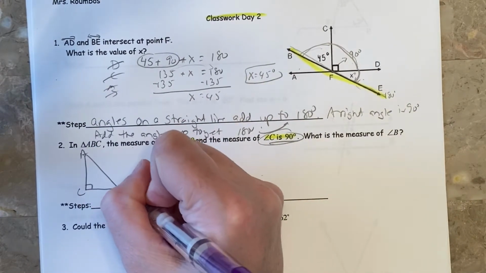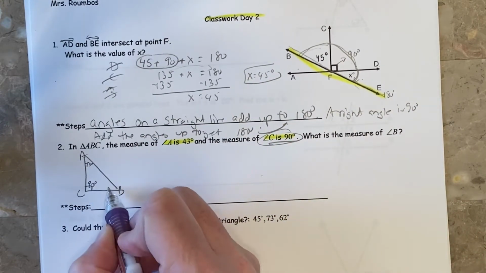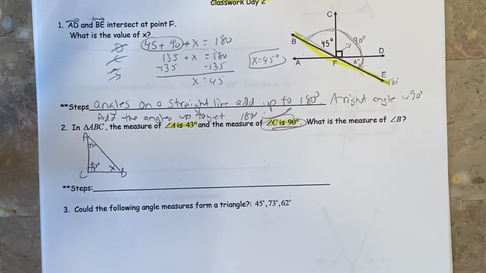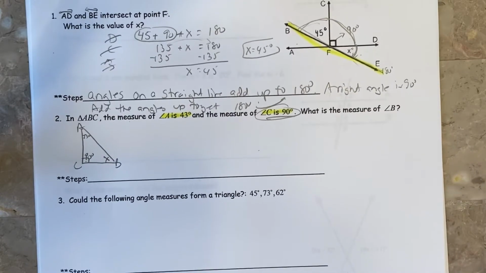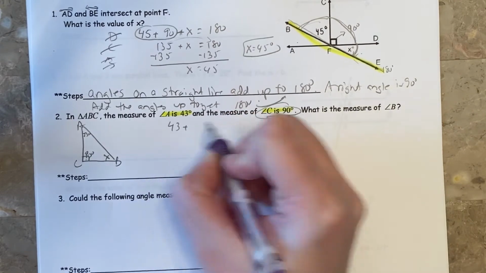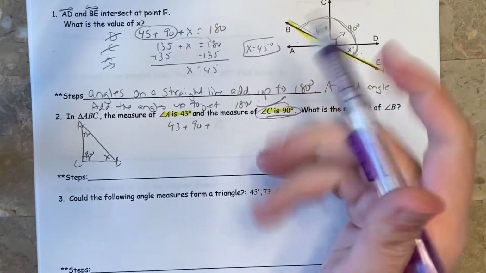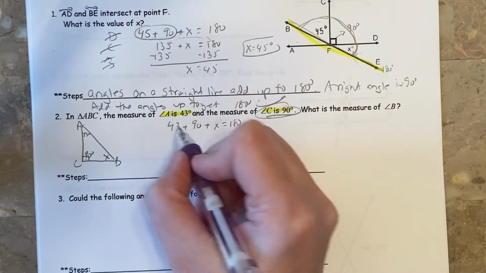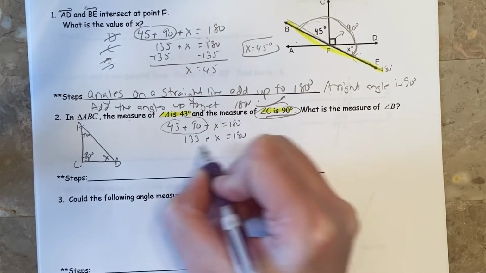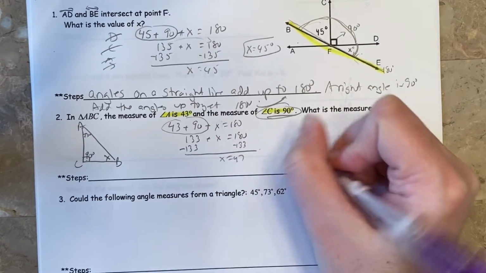So we could put A, B, and C. So A is 43 degrees. We know C is 90, and we want to know the measure of angle B. So I had taught you that if you add up the 3 angles in a triangle, they always add up to a certain degree. And that degree is 180. So 43 plus 90 plus our unknown, X, equals 180. So like above, we're going to combine our like terms. 133 plus X is 180. Subtract, and we get 47.